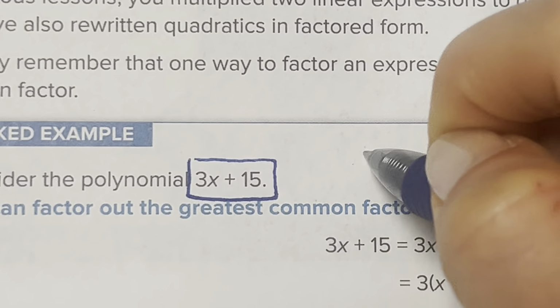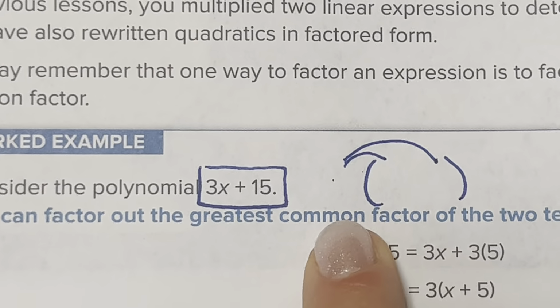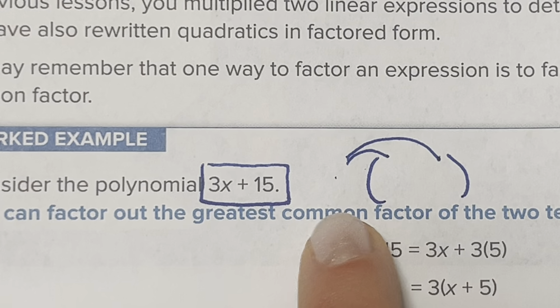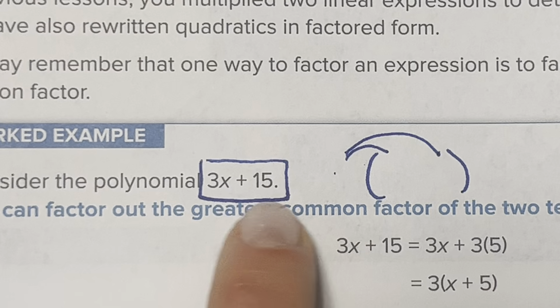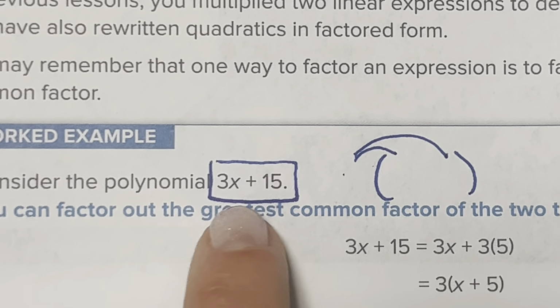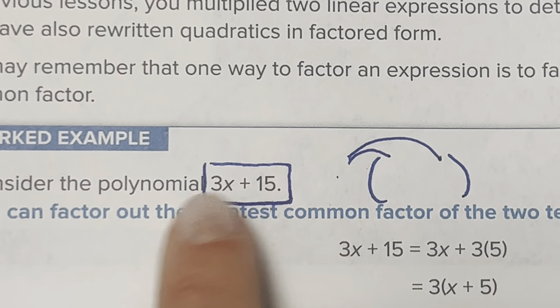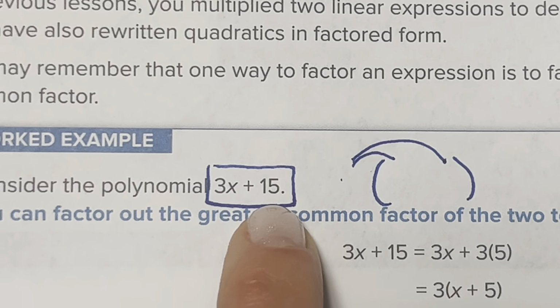So if it had a number in the front and then parentheses, your job is to figure out what went in the front and what goes in here. So we call this the greatest common factor. Your method is to say, hey, between these two terms, what is the greatest common factor that they have in common?